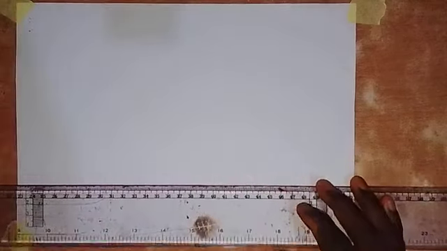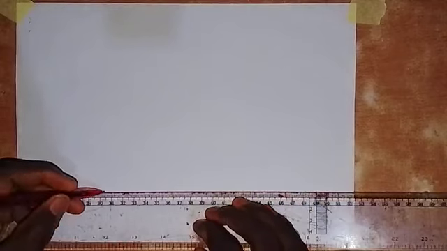Now, the first thing that we are going to do is draw a short horizontal line. I will draw it here, and it's very important that we indicate the lowest point, as we are told that the lowest point is x. So this is the lowest point x here.